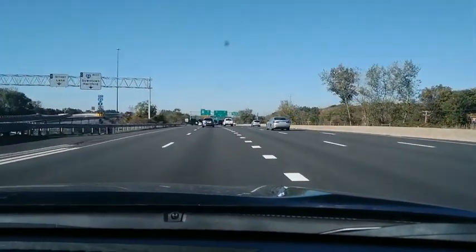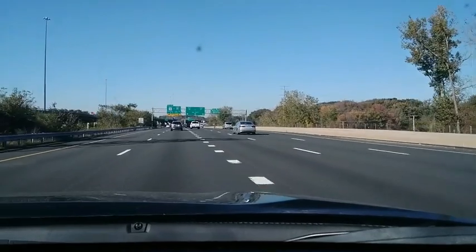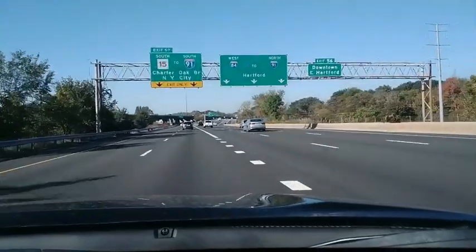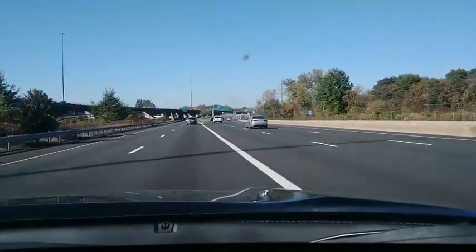Another observation about these entities is that when I approach a road sign or go under a bridge, no matter how high they are above, they always drop down and go under a sign and under the bridge, always.